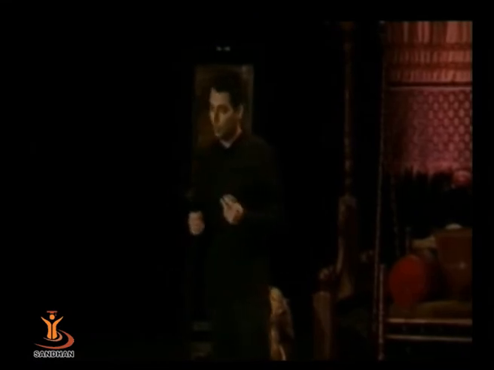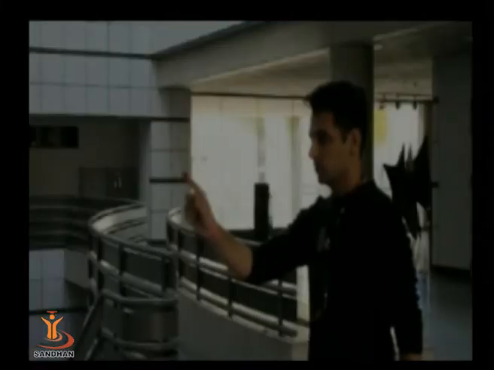But the most interesting thing about this particular technology is that you can carry your digital world with you wherever you go. You can start using any surface, any wall around you as an interface. The camera is tracking all your gestures. Whatever you are doing with your hands, it's understanding that gesture.